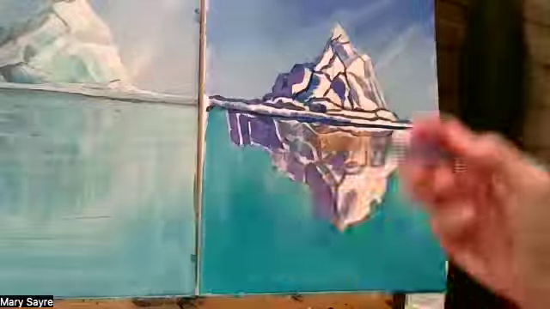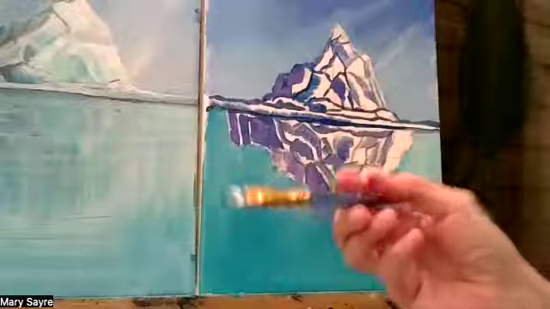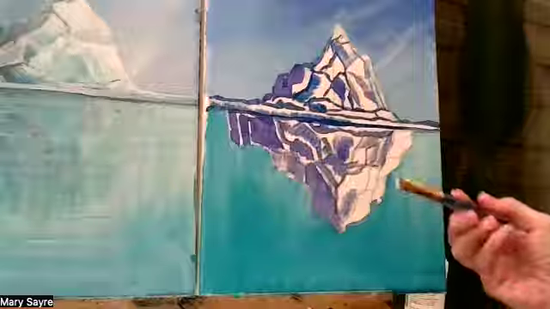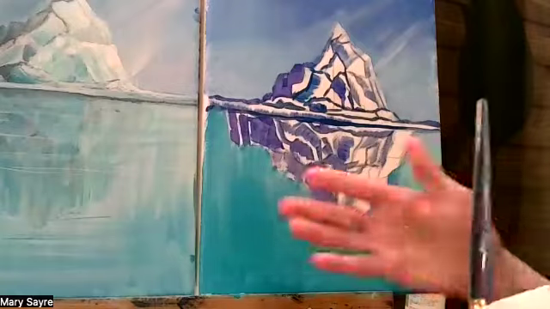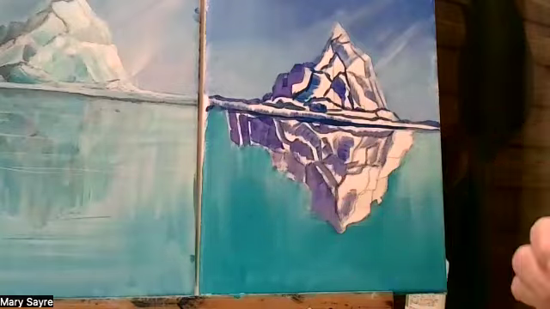Yours looks very blended, nice and smooth. Mine looks like a lot of lines in it. Yeah, well, it's okay because I paint all the time, so that's why. But mine is way too green for me. So we're going to let that dry, and we'll go over it again.